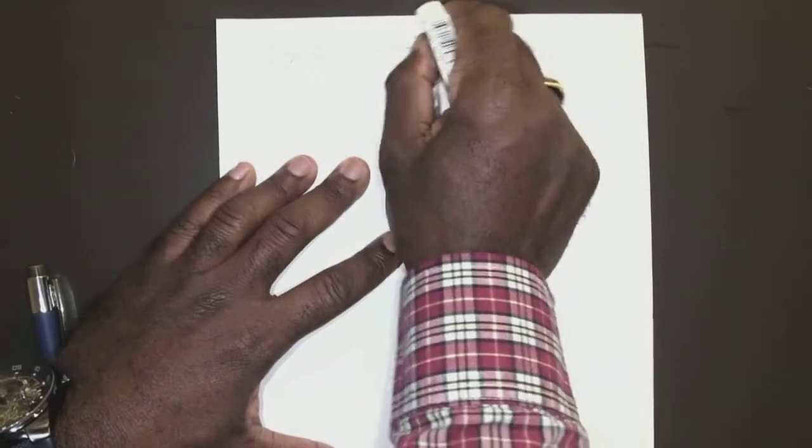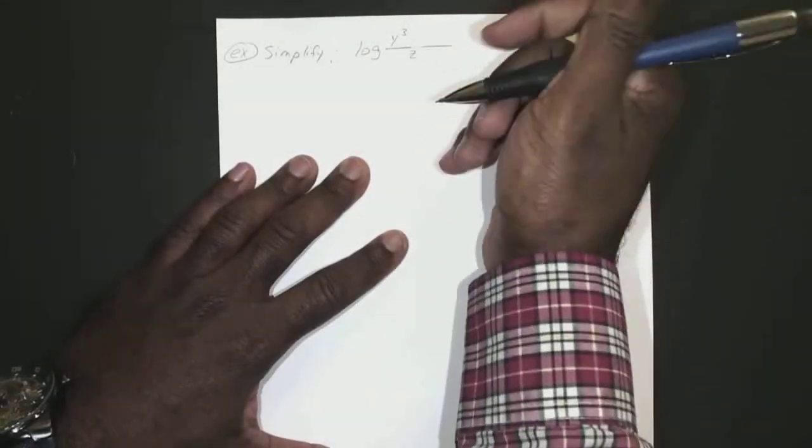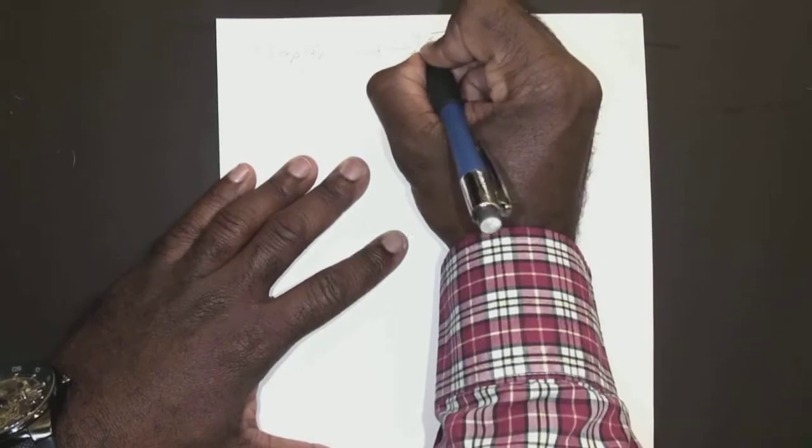Well, instead of simplify, it probably should have been expand, since we're actually expanding it. And let me kind of clean up that one a little bit. Looks a little bit messy. I'm trying not to get that 4 and that 3 mixed up.